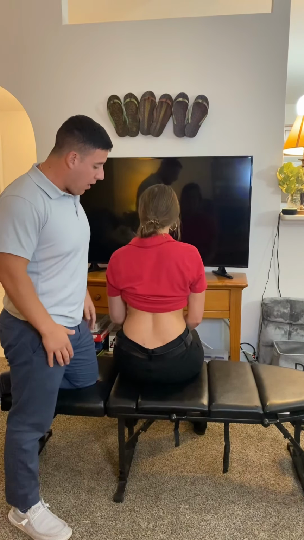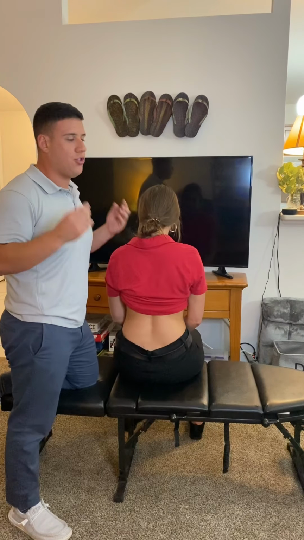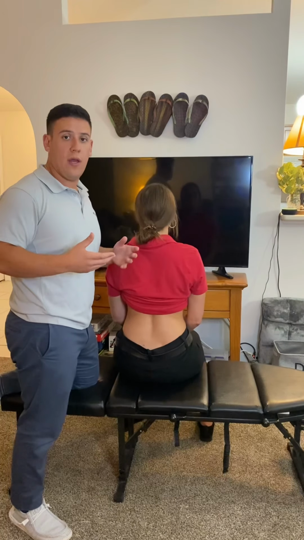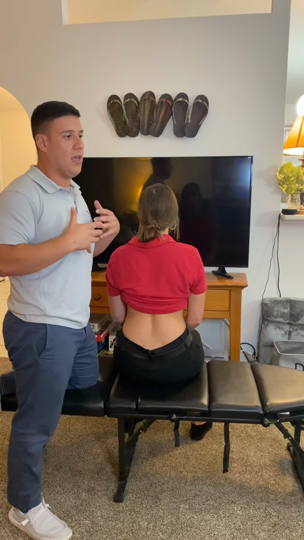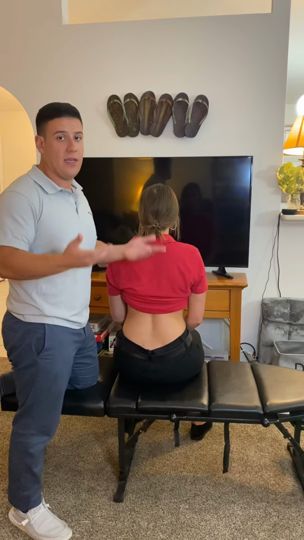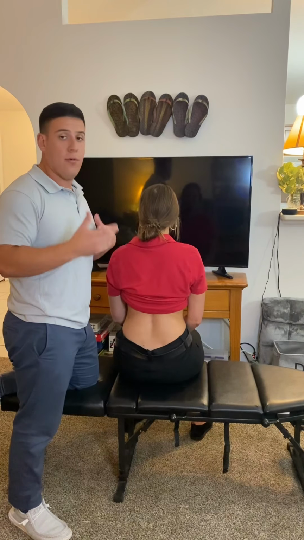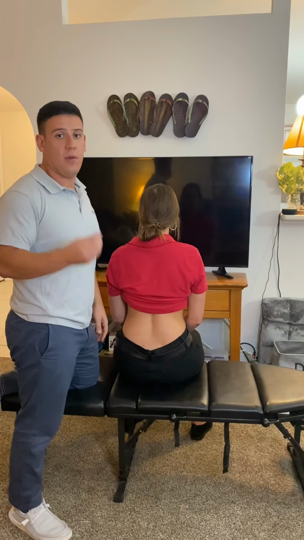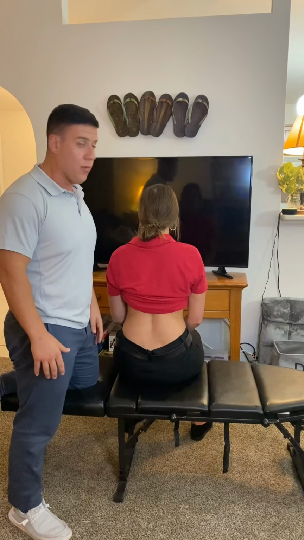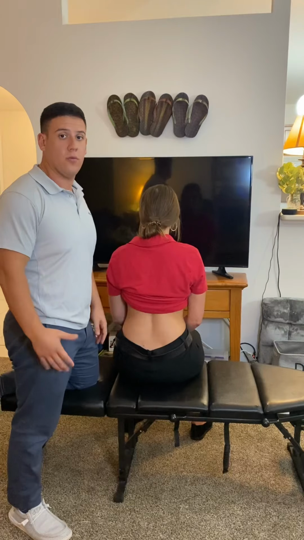Other than that, motion palpation is so important. You need to know it. And this isn't something that you just get gifted. Some people are gifted with soft hands or able to feel things, but this is something that needs to be practiced. And this could be some of the most important things that you do while you're at school.